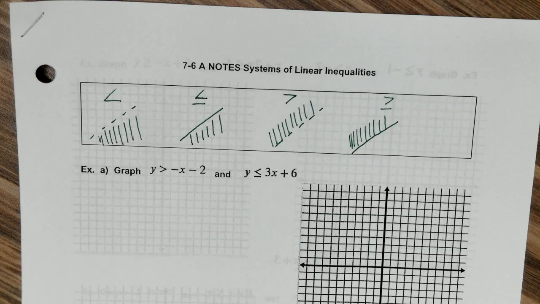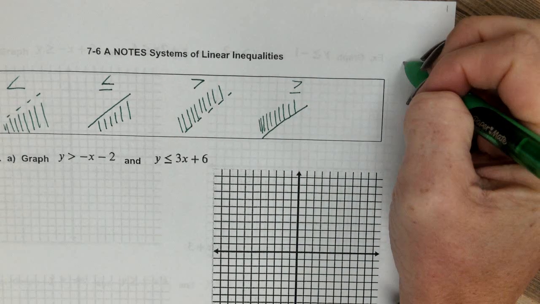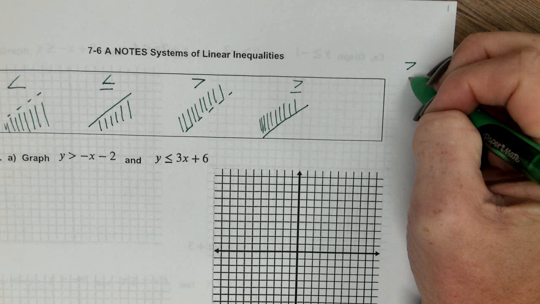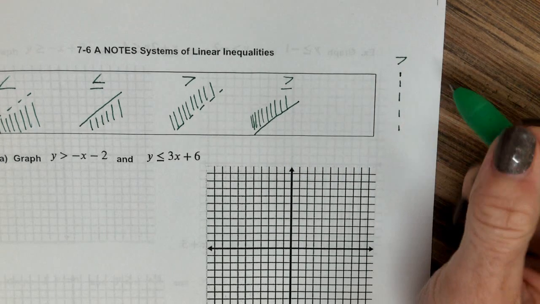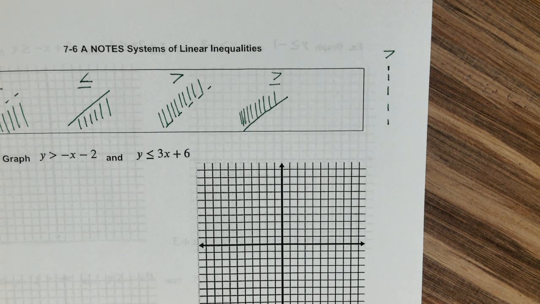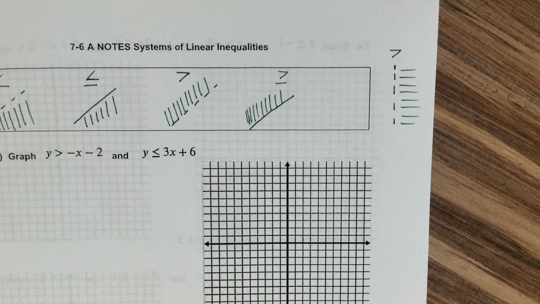Okay? Also, I've noticed when we went over this the first time, a lot of people had issues when it was a vertical line. So if you have like greater than, but it's like this, which way would you shade? Because you can't go up or down. To the right. So just like a number line, greater than is always going to be to the right. So it would go like this. Where less than would go to the left. Does that make sense?